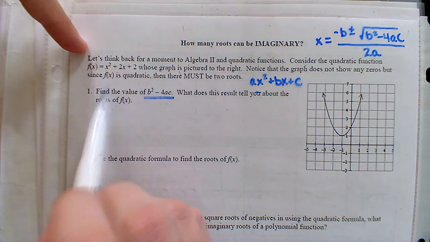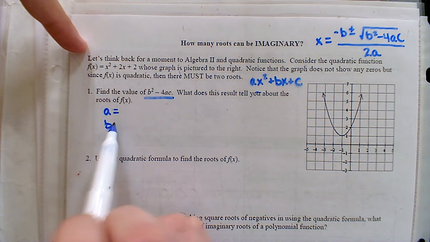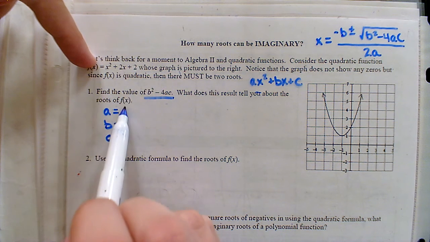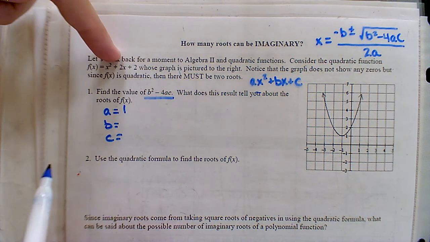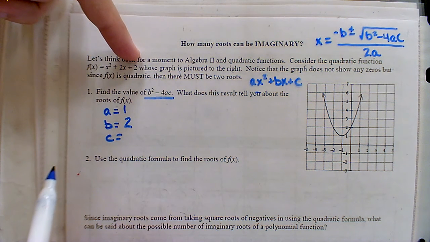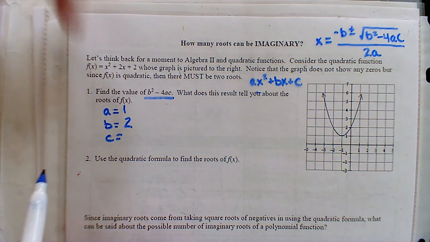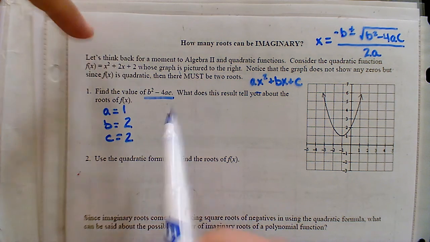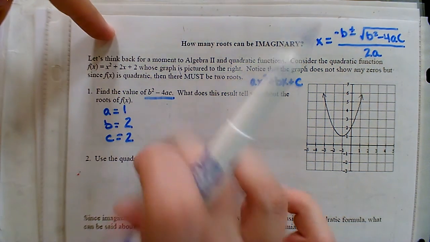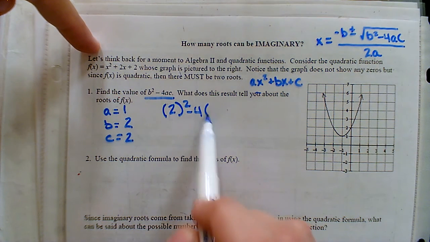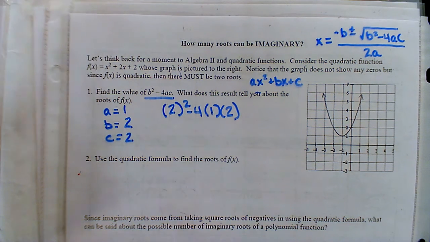Let's take a look at this one for our example. If we label what a, b, and c are, the coefficient in front of the x squared term is 1, the coefficient in front of the x term is 2, and the constant term, the term without an x in it, is 2 as well. So b squared minus 4ac, we would need 2 squared minus 4 times 1 times 2.